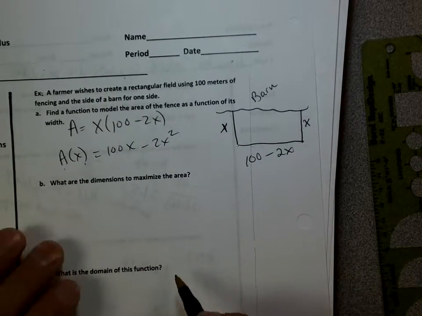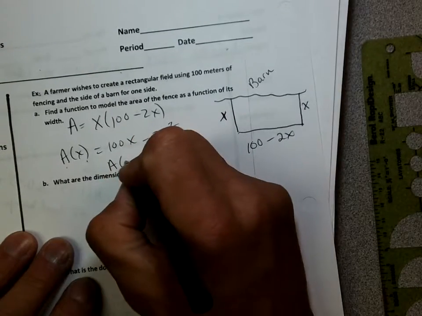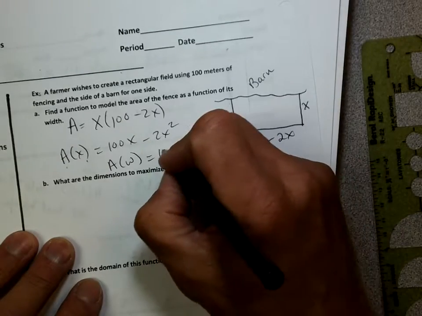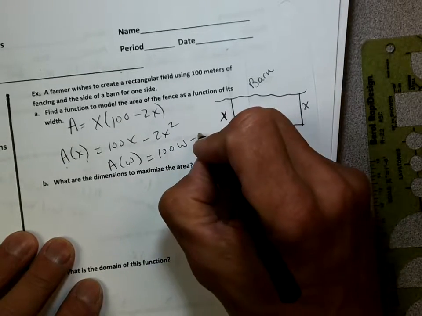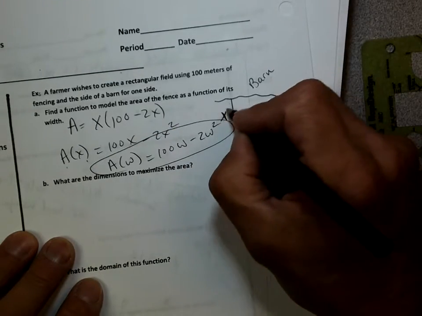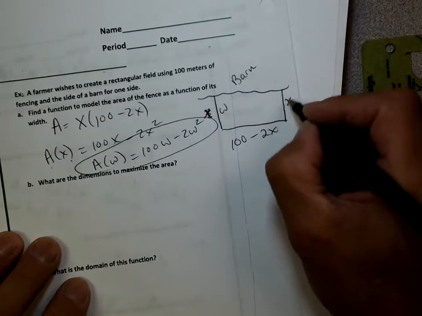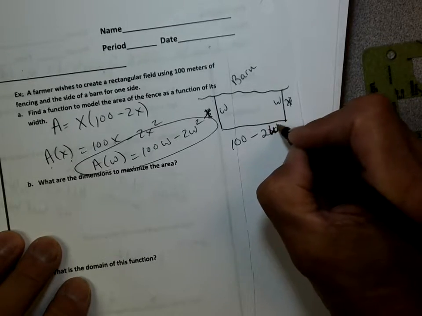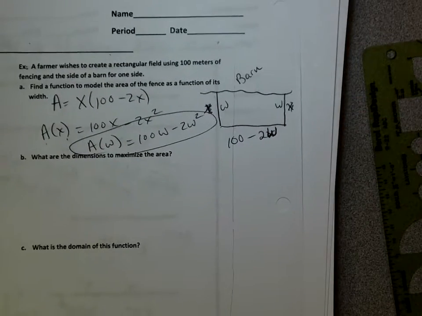Find a function to model the area of the fence as a function of its width. Okay, so if you really want to get fancy, we can go A of w. For area with respect to width instead of x, we can go 100w minus 2w squared. And then we can change our sides to w, and this to w. Okay. When we graph in the calculator, we'll have to obviously use x.